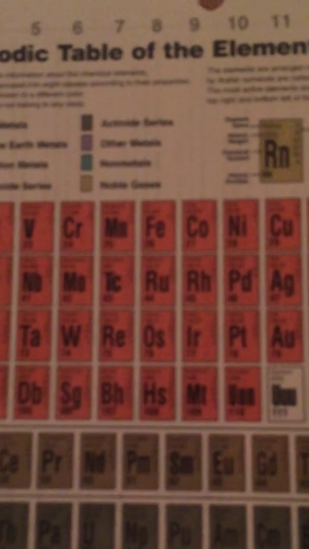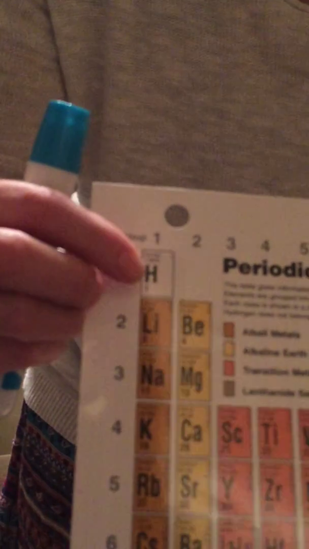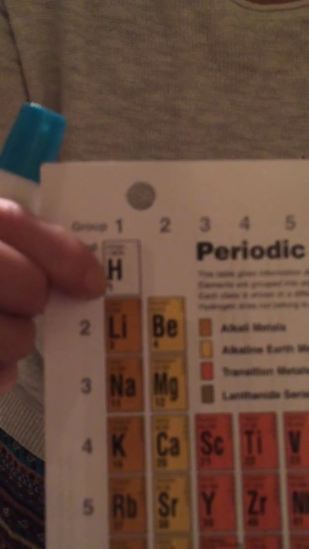Okay, this is a periodic table. It's a giant one inside my classroom. You can't miss it. You look at it every day. Atomic number. Here's the H for hydrogen. See the little one? It's either normally above or below it, but that's the atomic number. It stands for number of protons. It's always 1 for hydrogen.